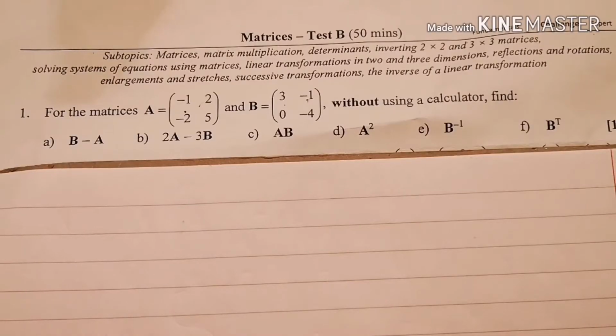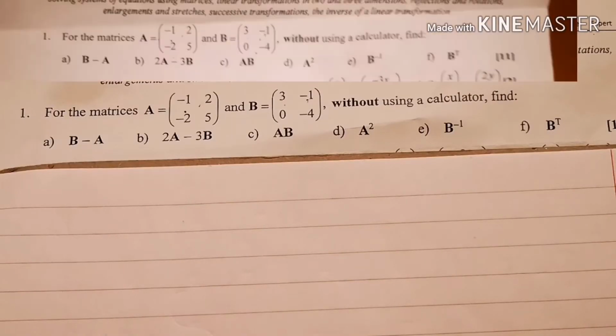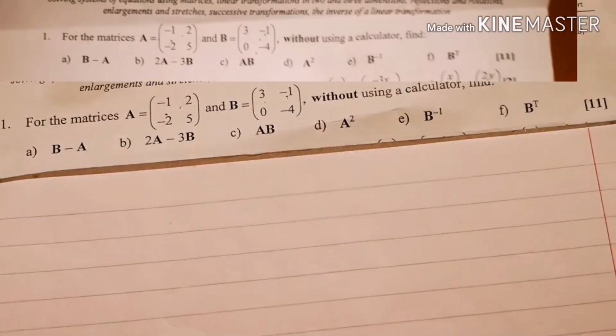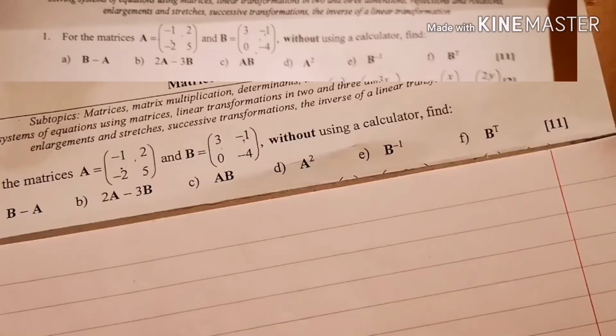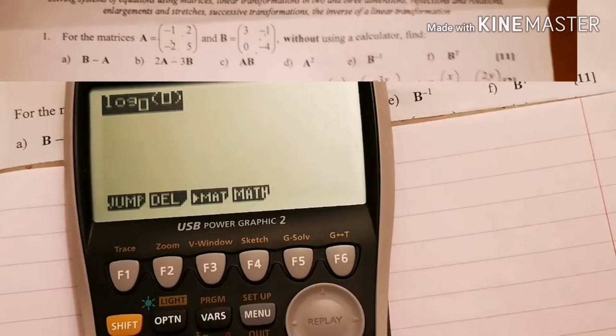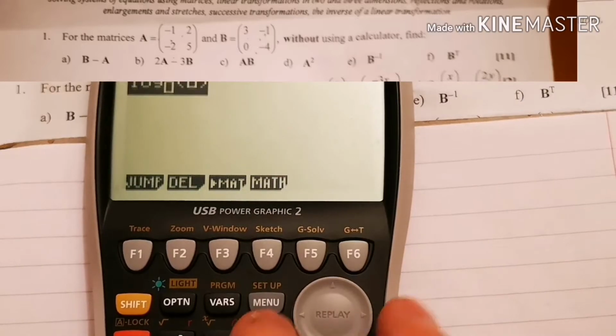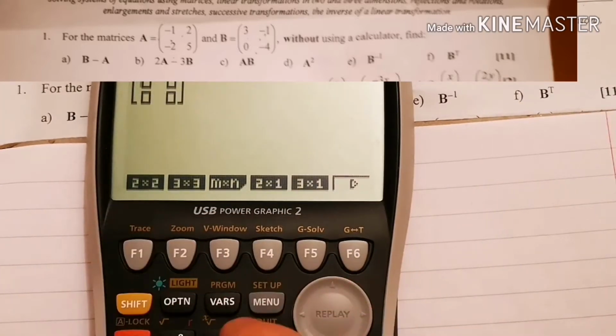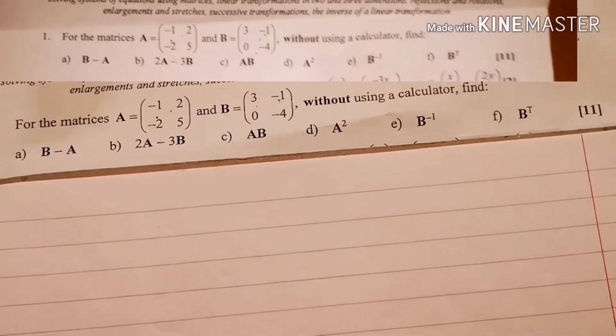Right, matrices test B. Always remember with matrices that you do have a calculator, and you should have a nice calculator like this. These can do matrices if you ever need to multiply them. I'll quickly show you this one here. If you press exit to get all the way back out, you can go to maths, matrices, choose your size, and then just type in whatever questions you decide. Right, let's do the actual question.